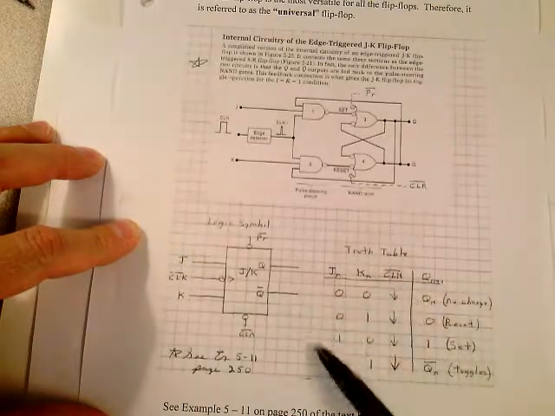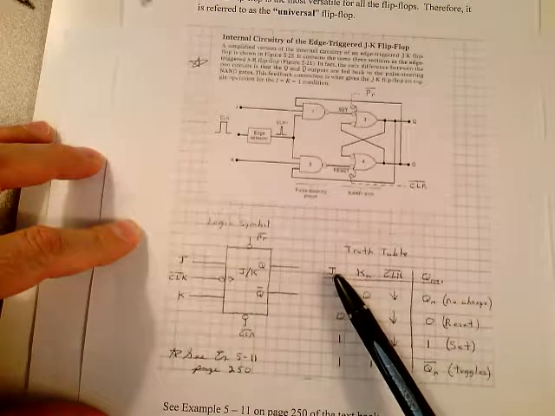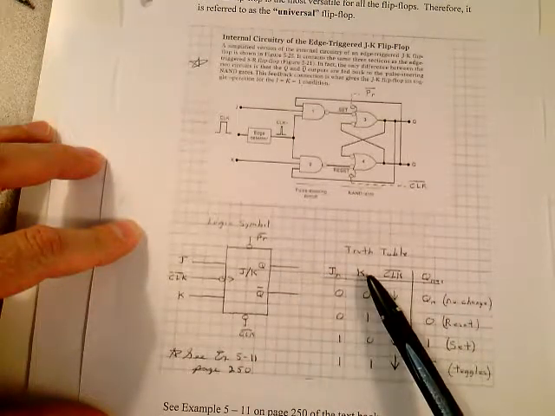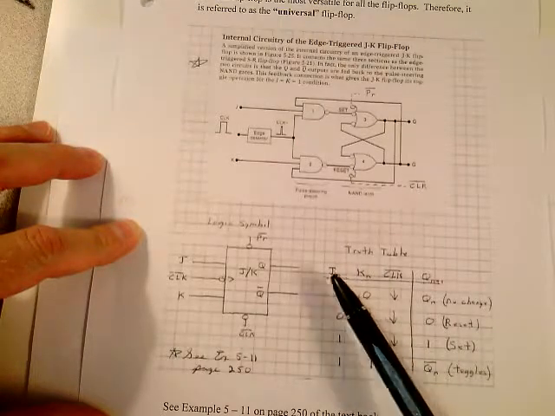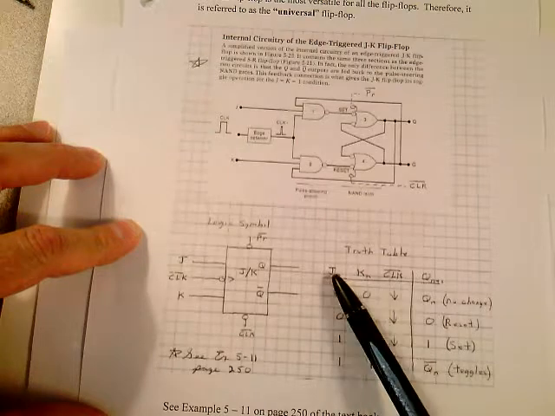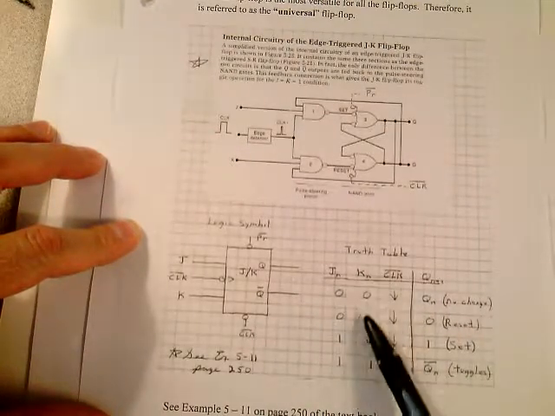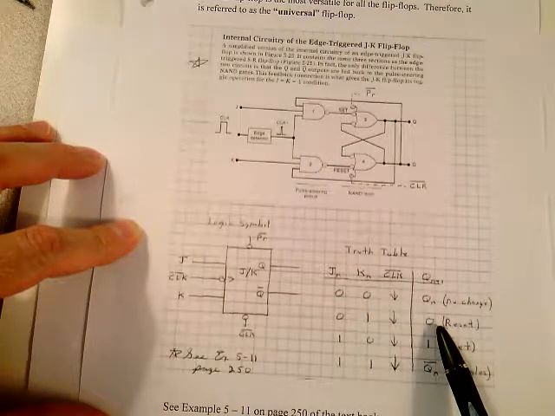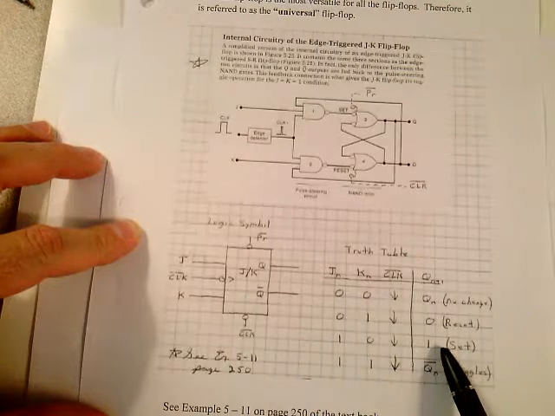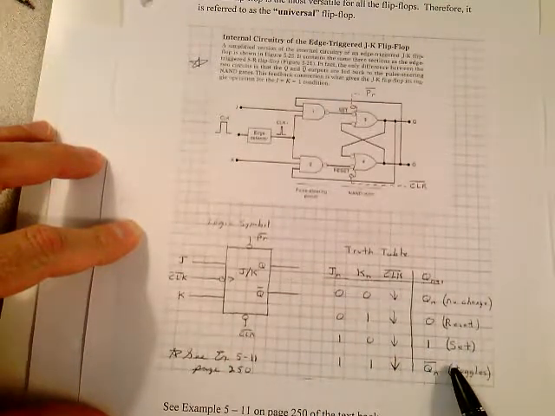So the way you memorize this truth table, and you really do have to memorize it, is the J is like the set and the K is like the clear or the reset in our previous flip-flops. Just remember, the J does the setting, the K does the clearing. A 0 and a 0, they're both inactive, that's no change. Here, K is active, so it resets the Q output. Here, J is active, it sets. And 1-1 will always give you a toggle.